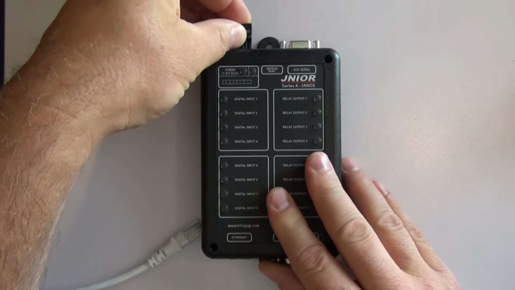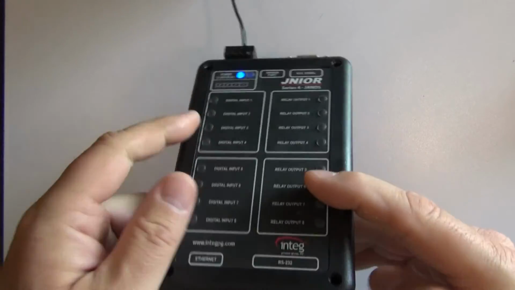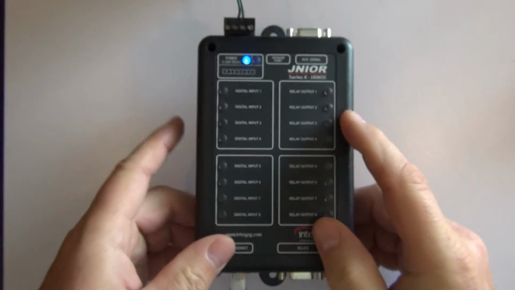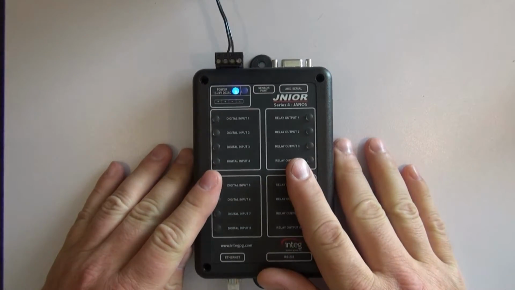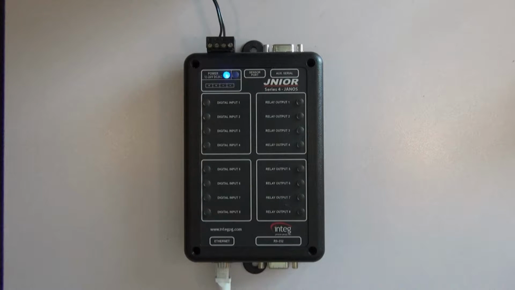First we'll power up this JNIOR. So you see that it booted up, and we'll connect it to the network. Let me just make sure that we've got, yep, we do have a network connection there. Okay, no big deal. That's the JNIOR. Let's go on to the desktop.